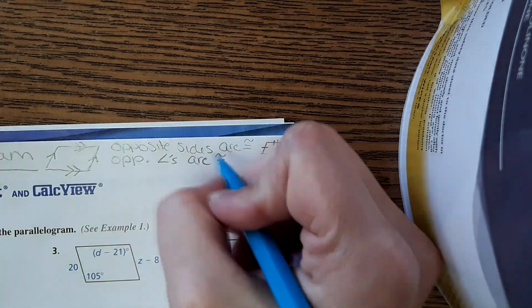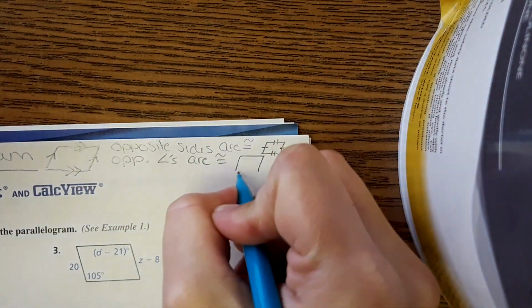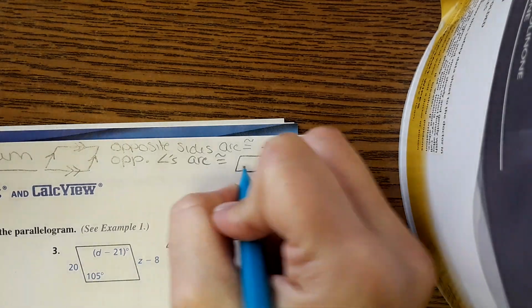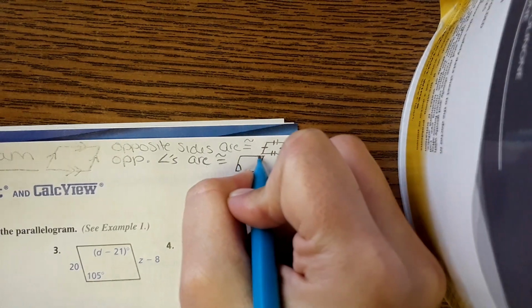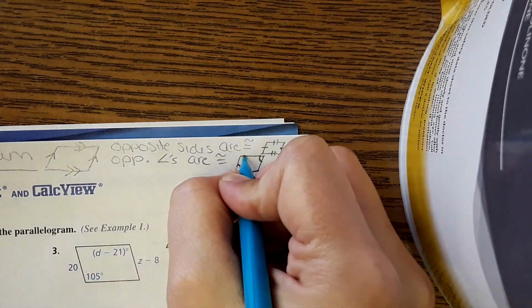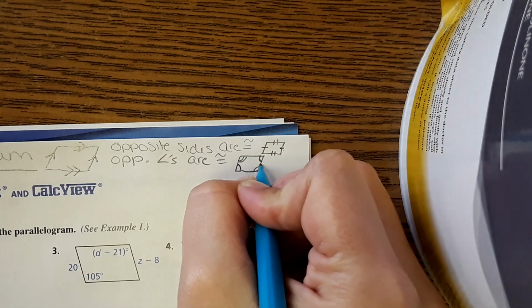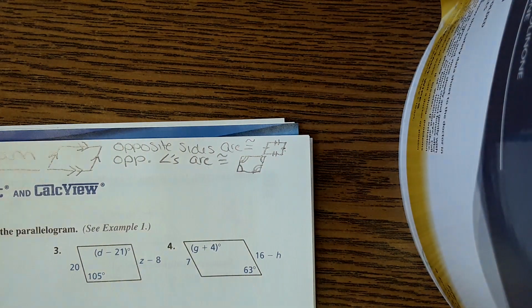Okay. Opposite angles are congruent, so what that would look like, I'm drawing a little parallelogram here. What I mean by opposite is this angle is equal to this angle over here. And then this angle measure is equal to the opposite angle over here, like on the diagonal.